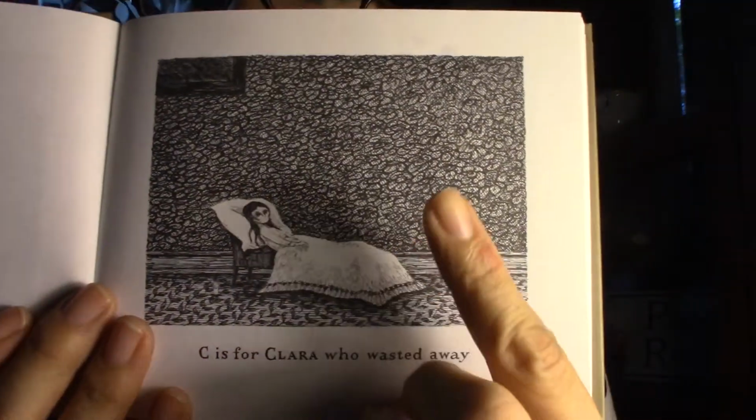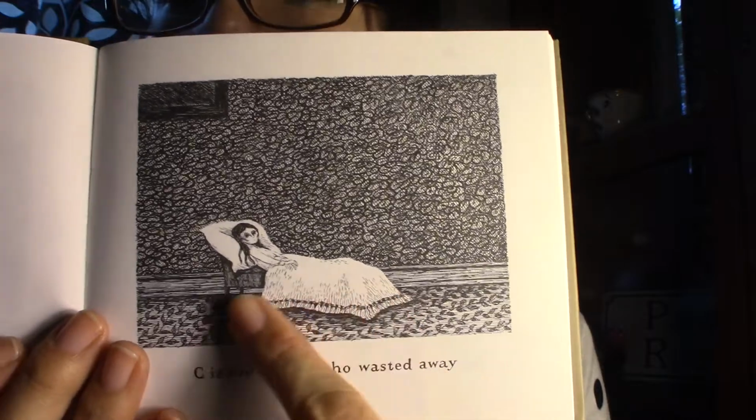So here we go. A is for Amy, who fell down the stairs. B is for Basil, assaulted by bears. C is for Clara, who wasted away. Oh, look at this. Puts me in mind of the mother from our last book by Edward. D is for Desmond, thrown out of a sleigh. E is for Ernest, who choked on a peach. F is for Fanny, sucked dry by a leech.